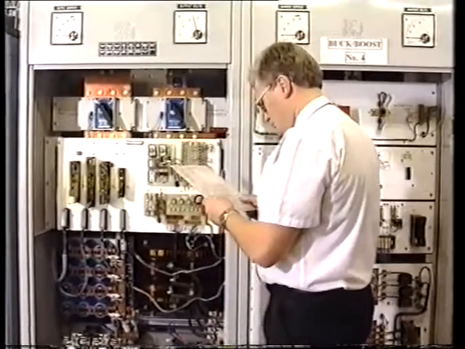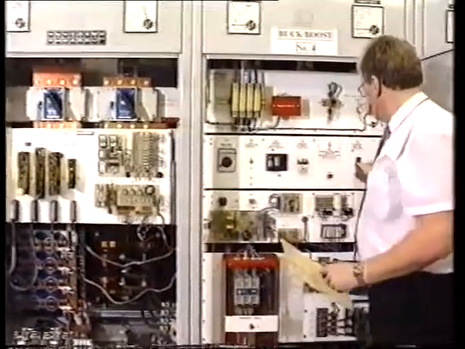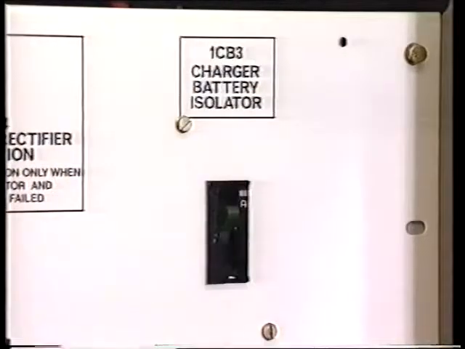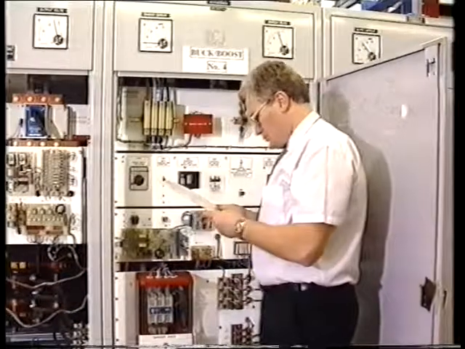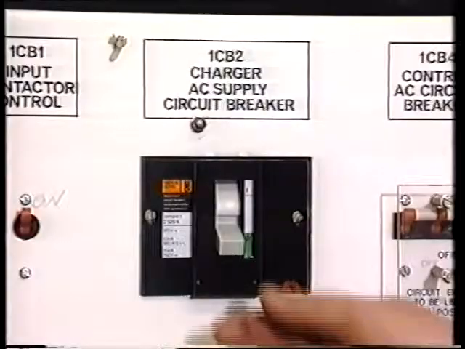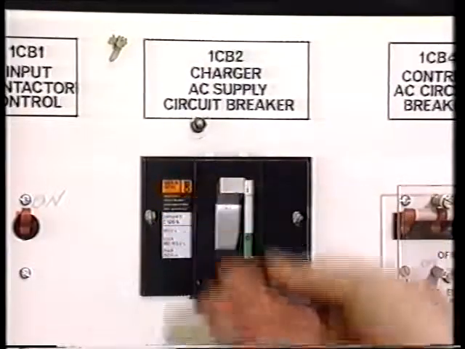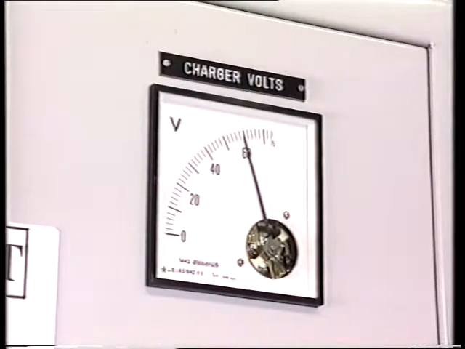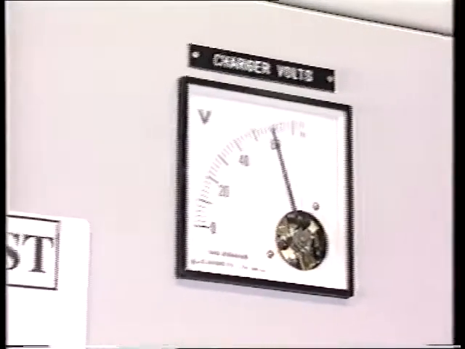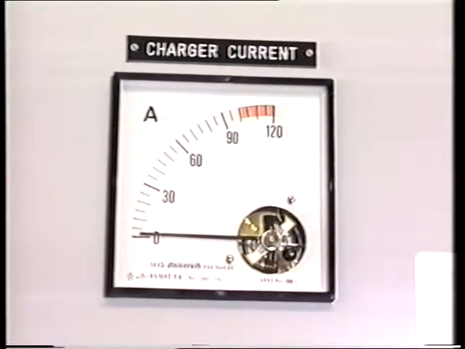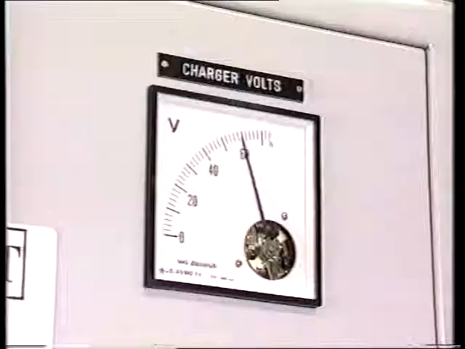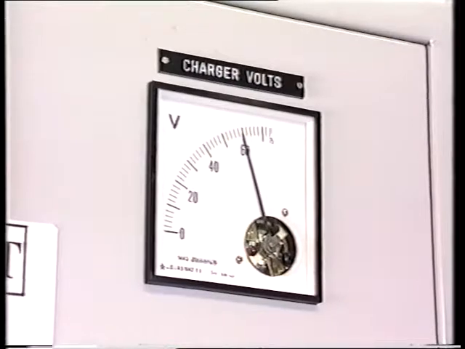Step 3. Switch on the charger battery isolator 1CB3. The charger voltmeter should display the standby battery open circuit voltage of slightly less than 57.2 volts. Step 4. Switch on the charger AC supply circuit breaker 1CB2. The charger voltmeter should display a rise in output voltage, while the charger current meter may display maximum current. This is known as current limiting. On reaching 60 volts, the charger should reset to normal float voltage of 57.2 volts.